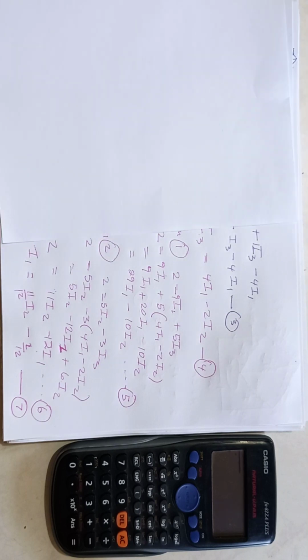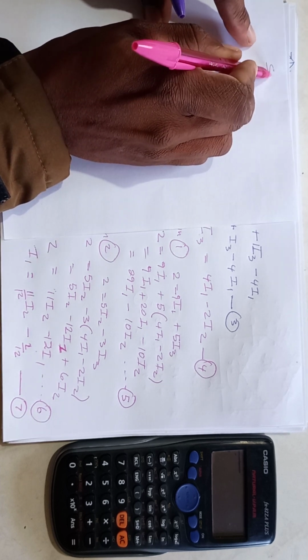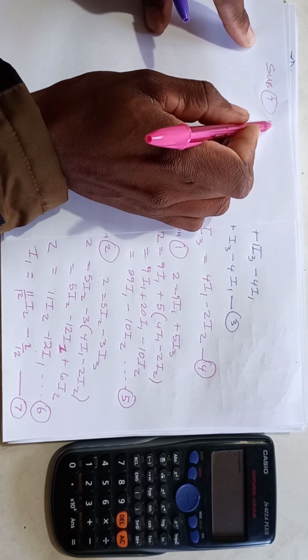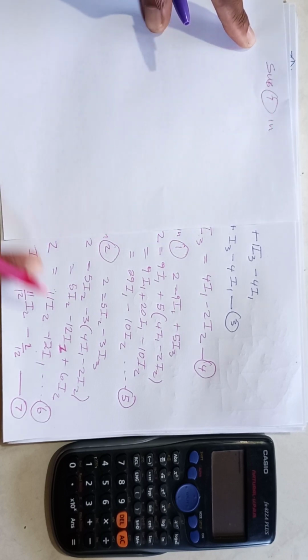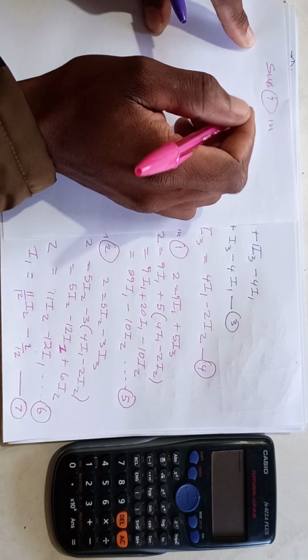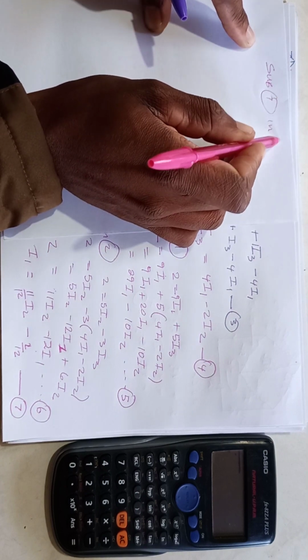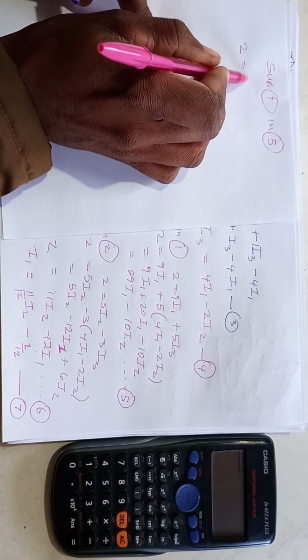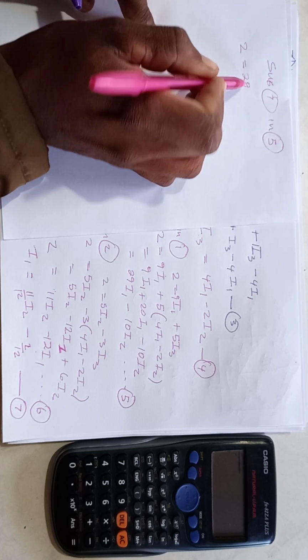So we said what we will do is we will substitute equation 7 in equation 5. So equation 5 we said is 2 equal to 29.